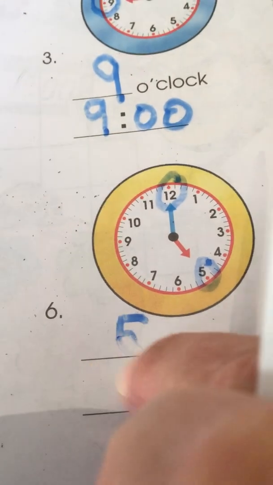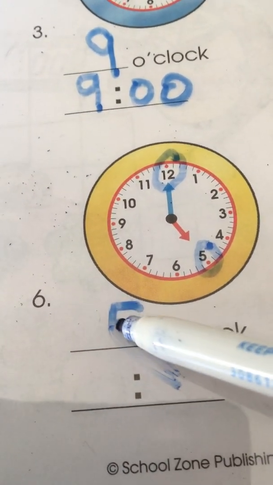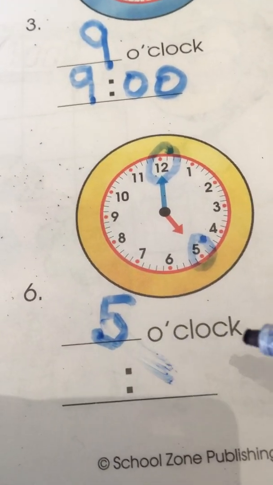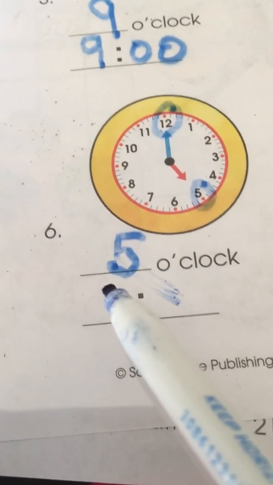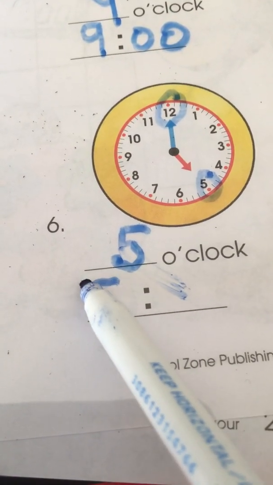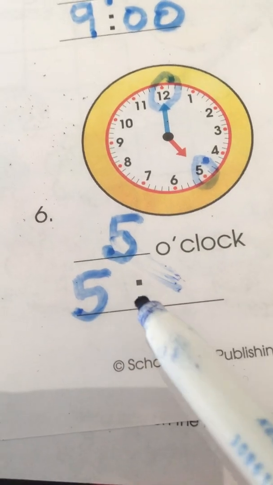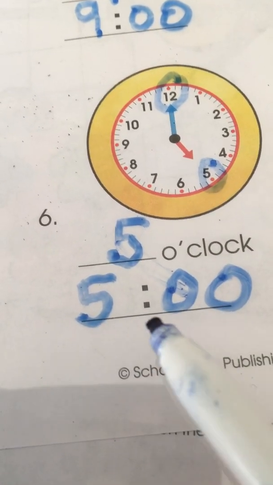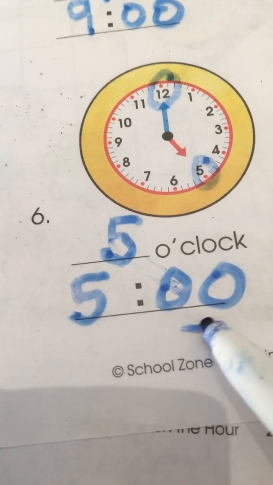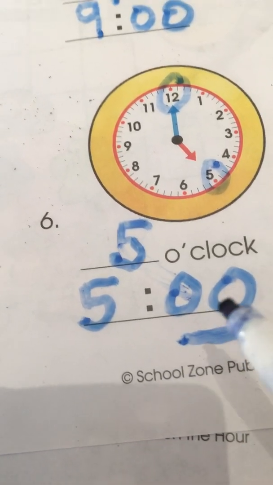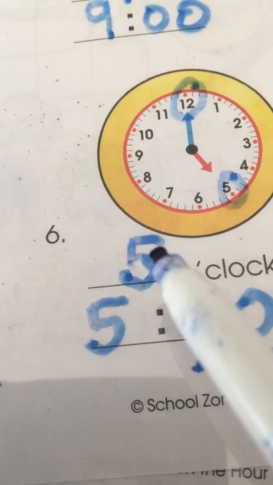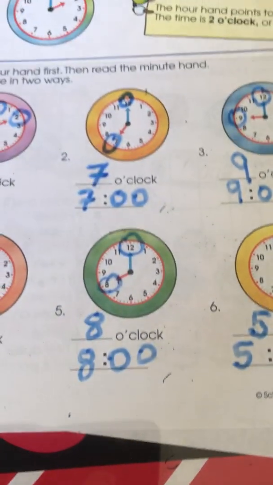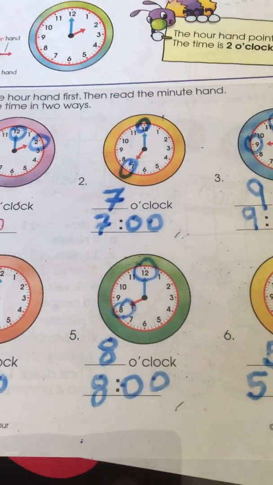Whoops! That doesn't look like a 5. 5 o'clock. And let's write 5 o'clock in this format. 5 o'clock. These refer to the minutes, okay? And that means it's on 0 minutes. So we have 5 o'clock. Alrighty, boys and girls, it's not easy.